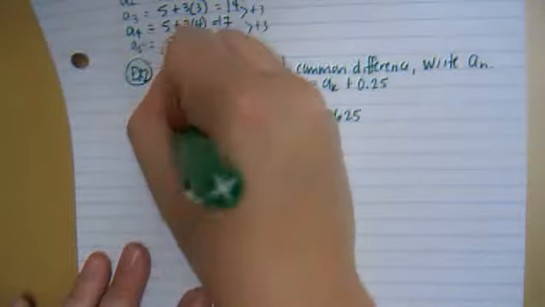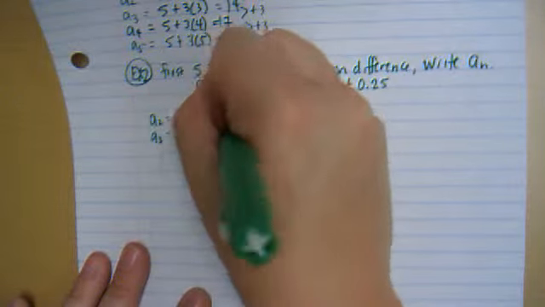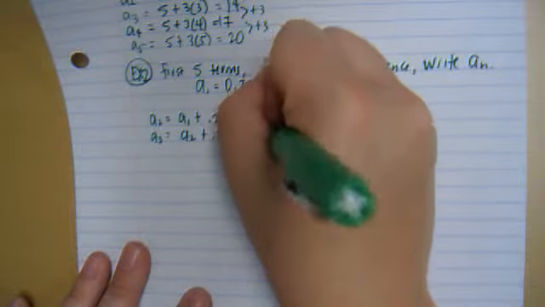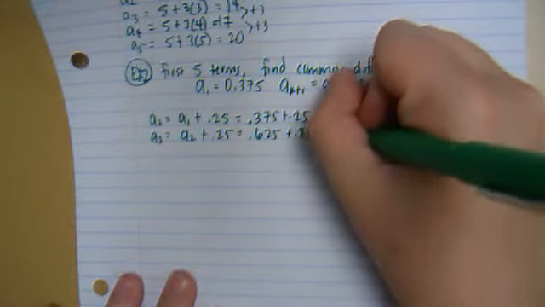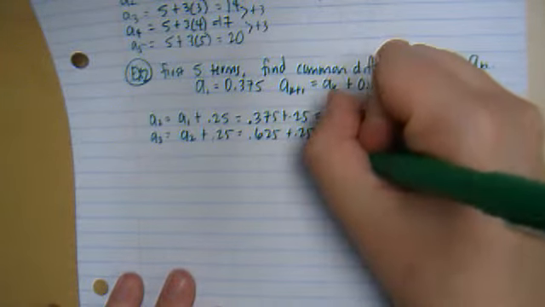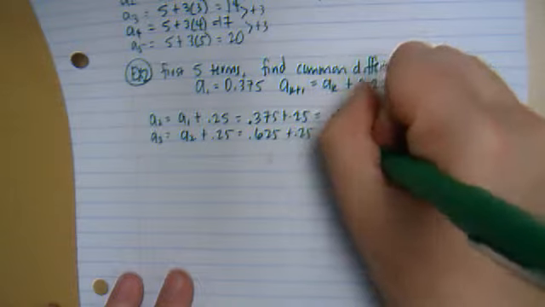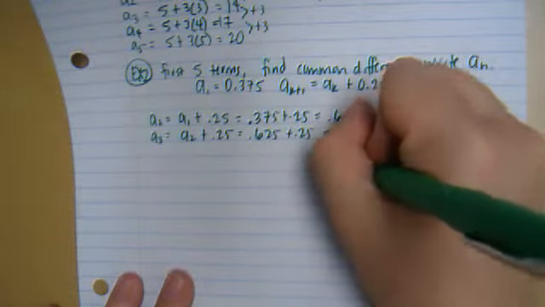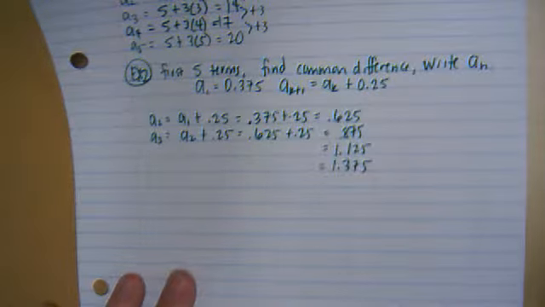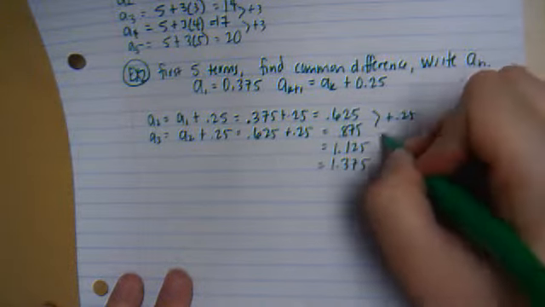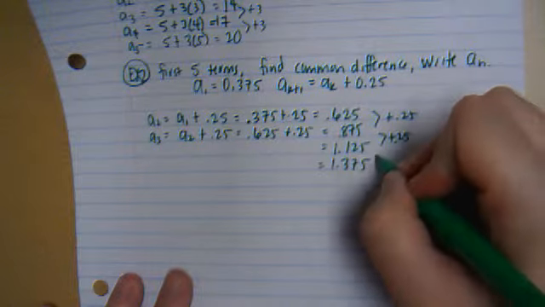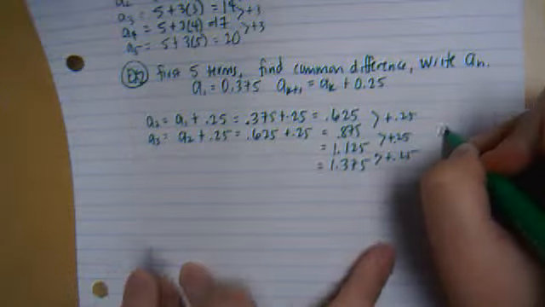Okay, then a3 would equal a2 plus 0.25, so 0.625 plus 0.25 equals 0.875. And if we keep doing that, the next one will be 1.125, 1.375. Okay, the difference between each of these is plus 0.25. So that's your common difference.